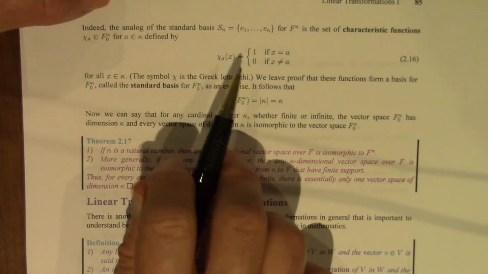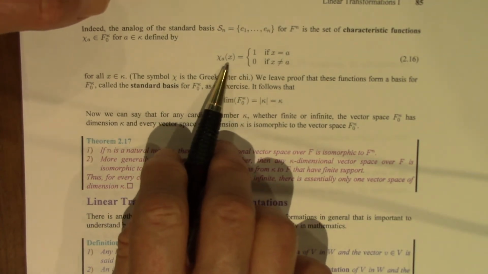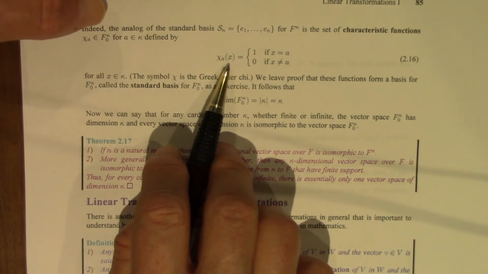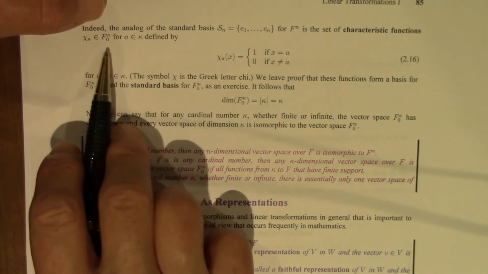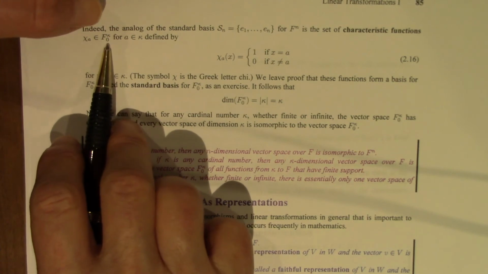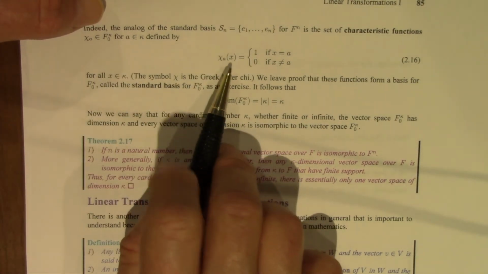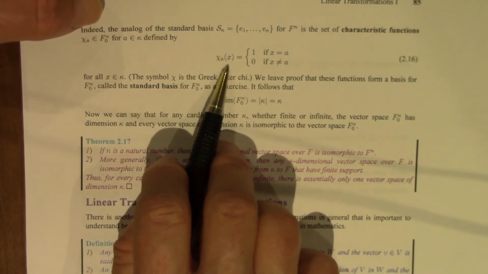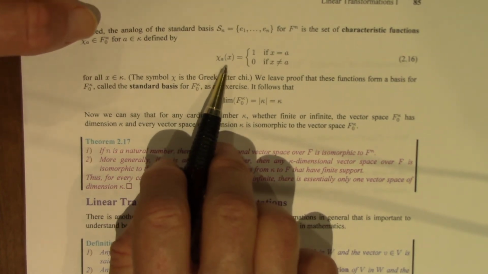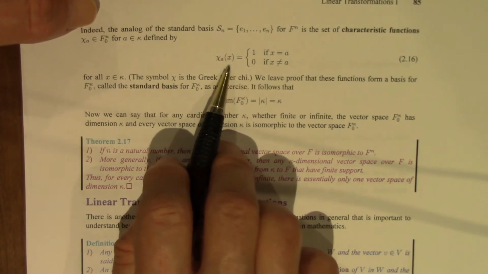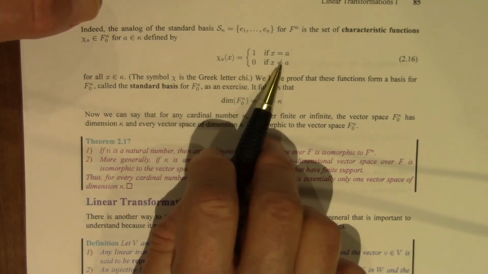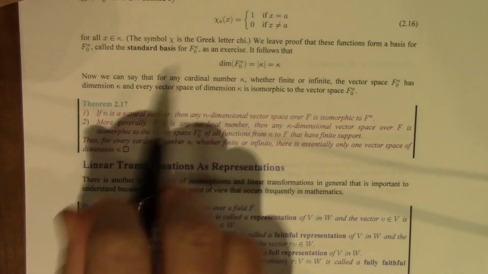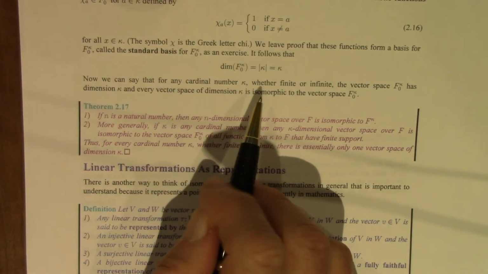You can see immediately that they span F^kappa_0. The naught is important because the span only gives you finite linear combinations, so you're only going to get functions with finite support out of these characteristic functions. Okay, I'll let you fill in the details on that.